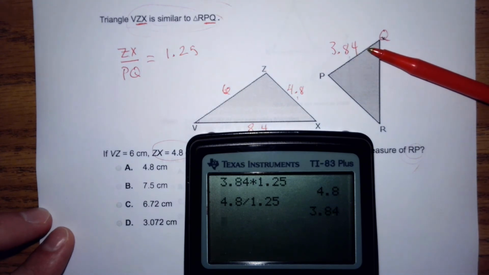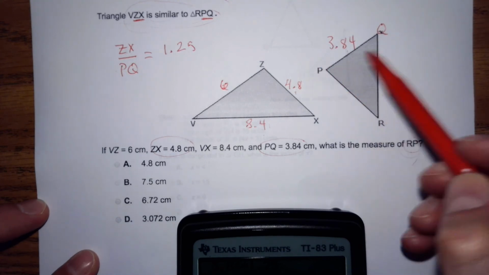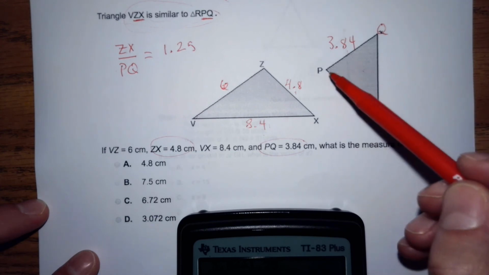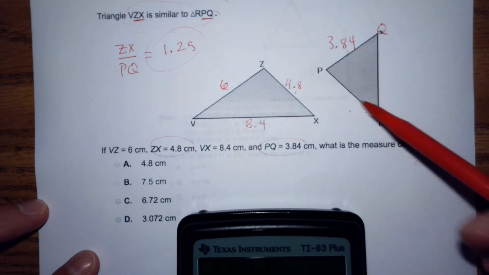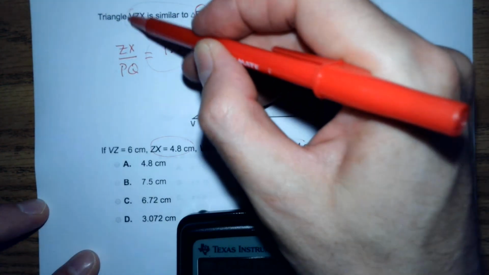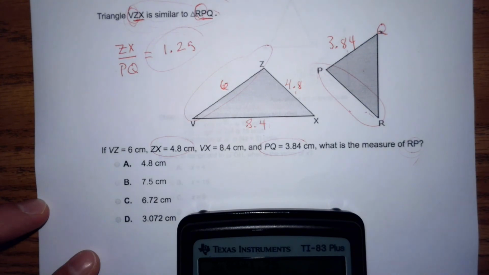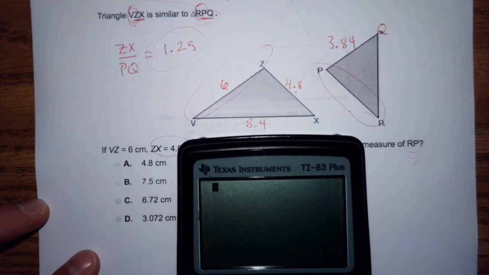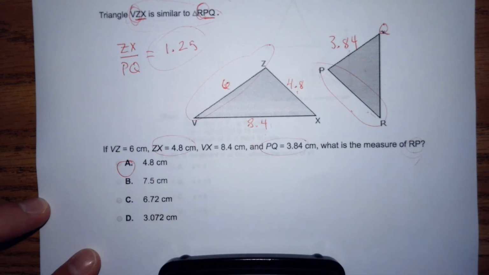So the whole reason I'm doing this is because I don't know RP, and RP is on the smaller triangle. So I just got to figure out what matches with RP, and then I can just divide that number by 1.25. So RP or PR, that would be the first two letters. So VZ matches with RP. So I'll just take 6 because I want to go smaller, so I'll divide by 1.25, and that gives me 4.8. And I didn't give you guys multiple choice, but that's the answer. Questions on that?